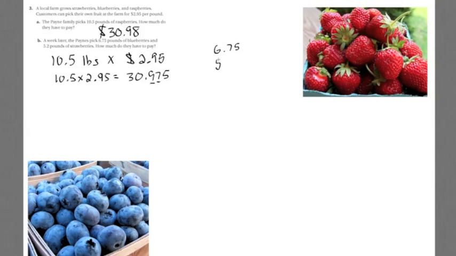They get 5.2 pounds of strawberries. And of course, the question is how much do they have to pay? Of course, they're still using this right here, $2.95 per pound. So we have to find out how many pounds they got all together. So that's for A, and this is for B.